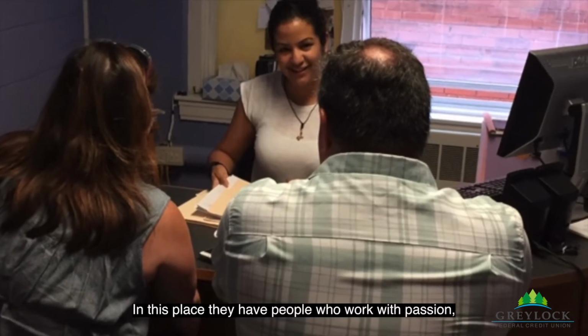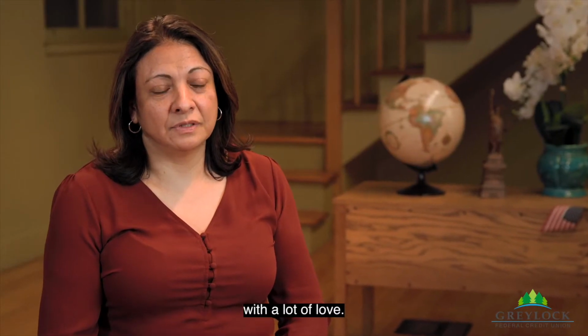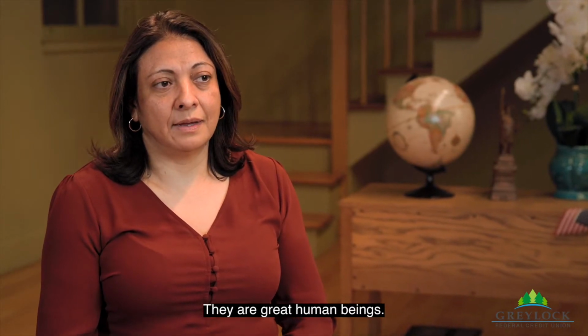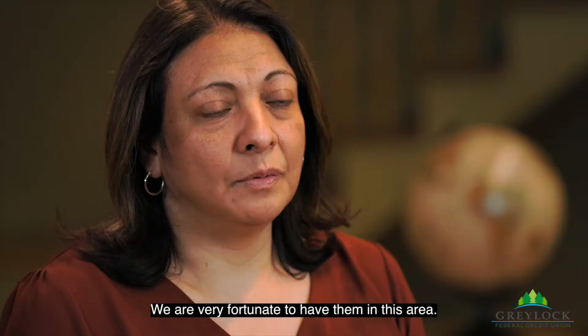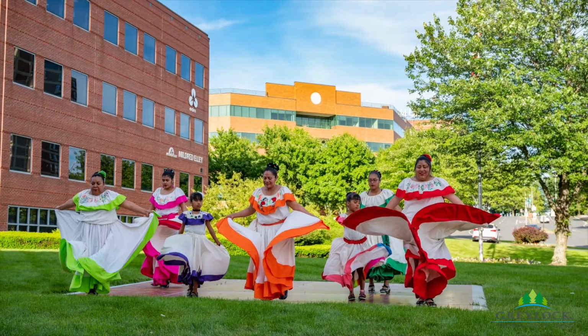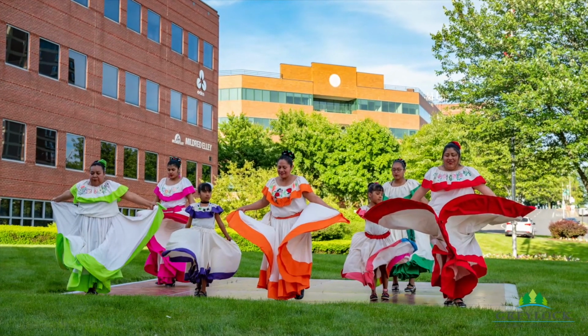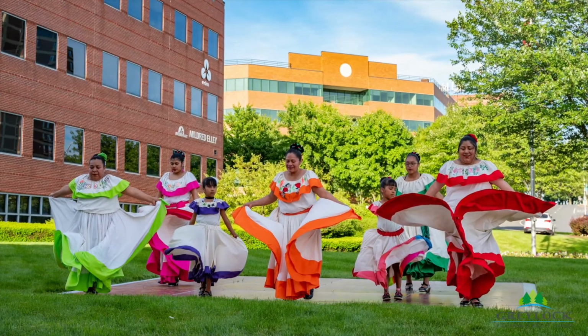In this place, they have people who work with passion, with a lot of love. They are great human beings. We are very fortunate to have them in this area. Immigrants enrich the culture of our community. They bolster our workforce. They bring fresh perspectives, new music, new food. They are the only growing population in Berkshire County.